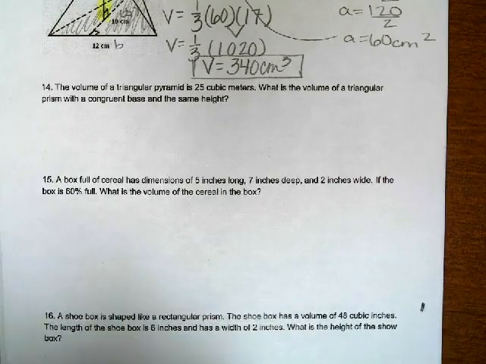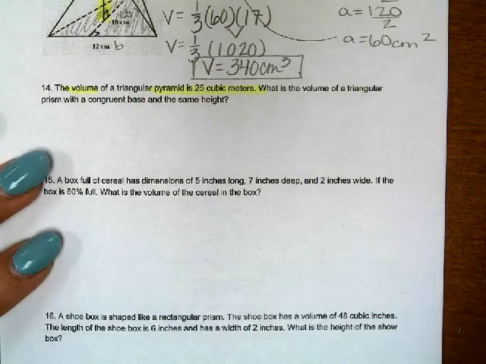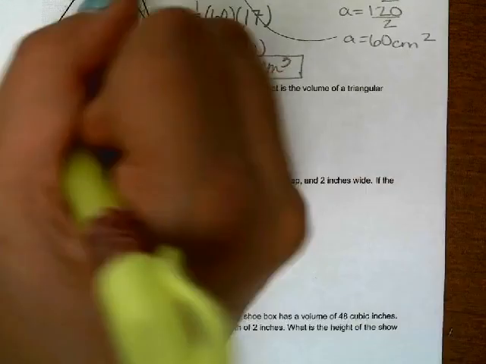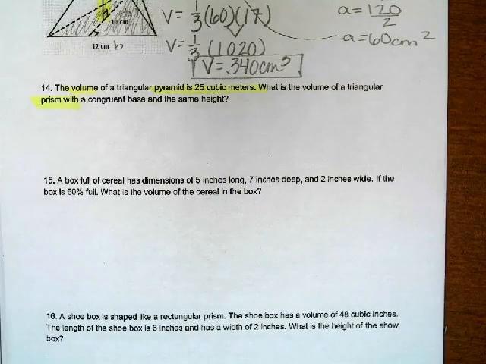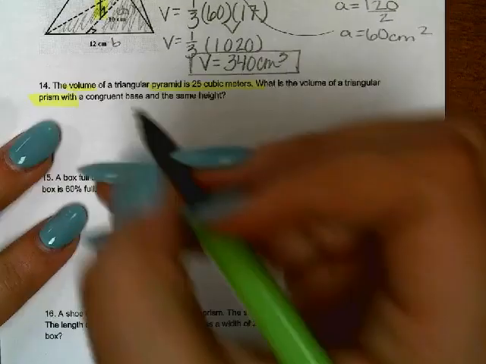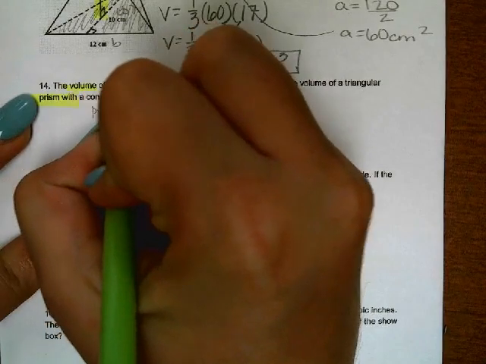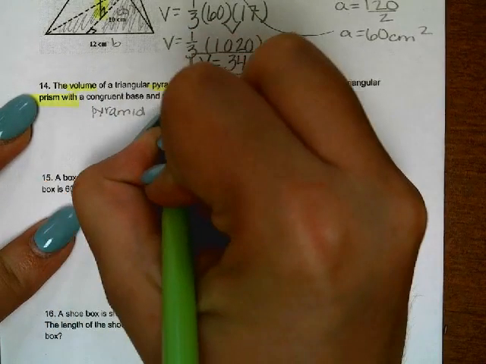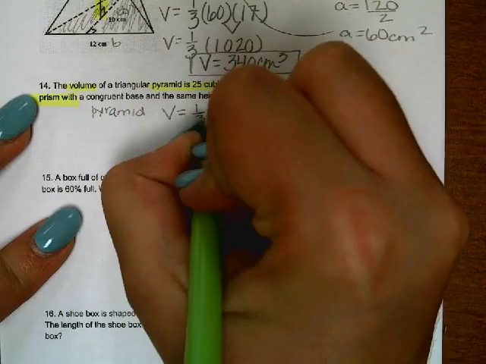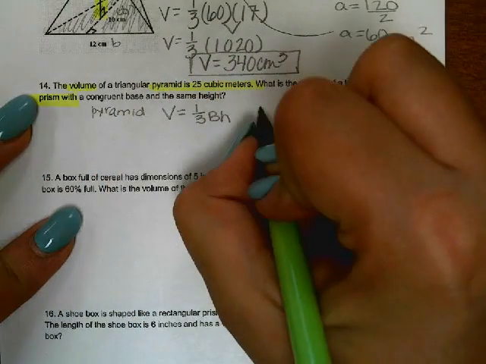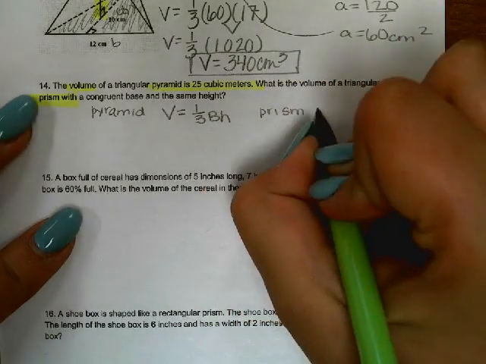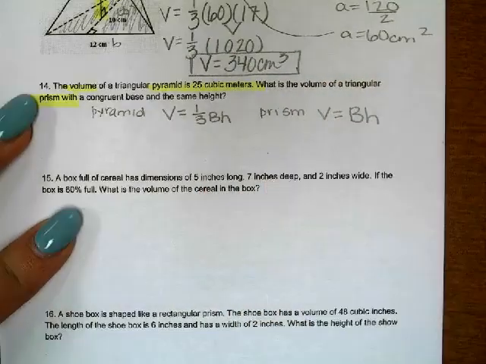All right. The volume of a triangular pyramid is 25 cubic meters. What is the volume of a triangular prism with a congruent base and the same height? So what we're going to do here is we're just going to write down our formulas. Okay? A pyramid formula is V equals 1/3 big B H. A prism formula is V equals big B times H.